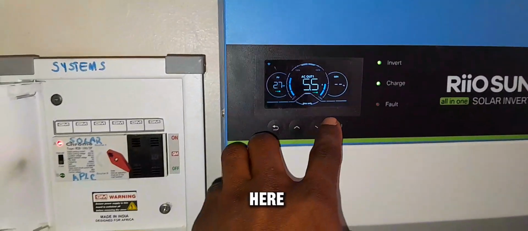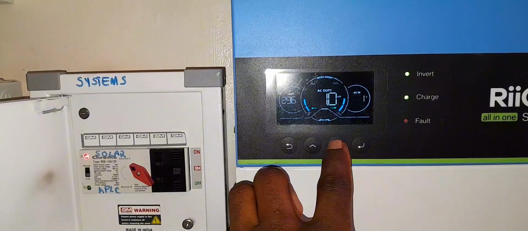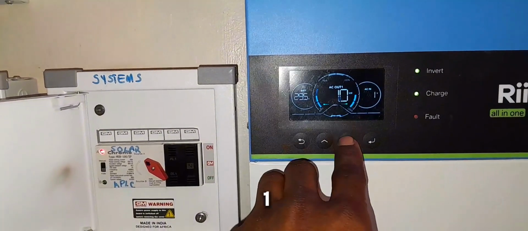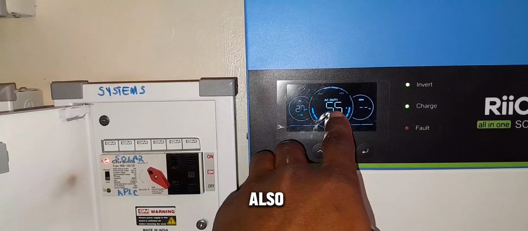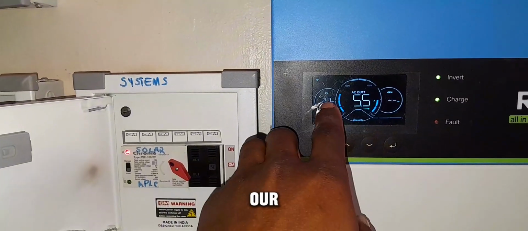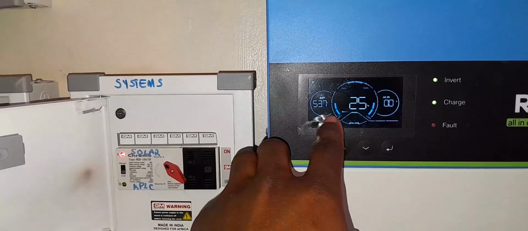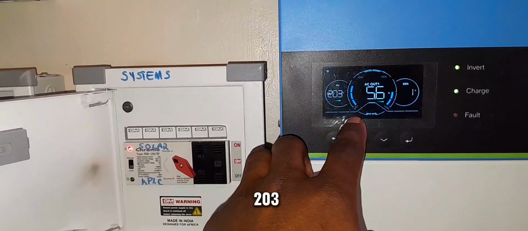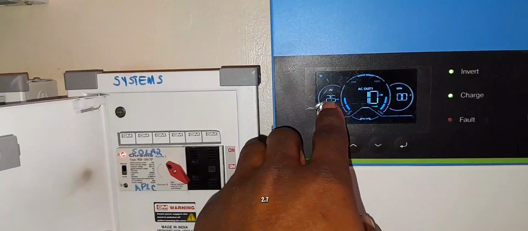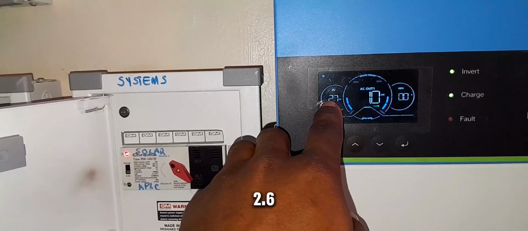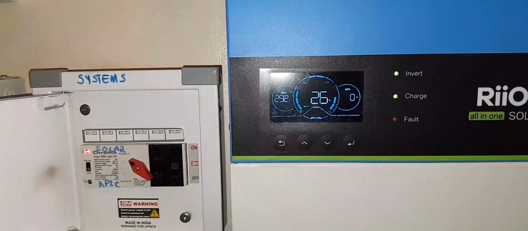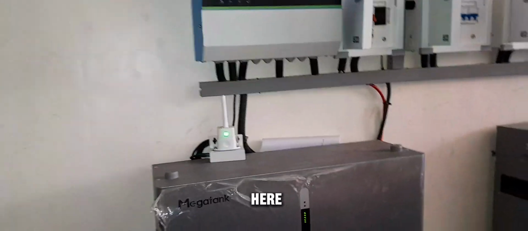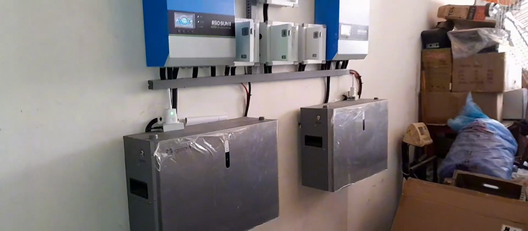On this other one here, our AC out is at 25%, which is 1 kilowatt, which is also 5.5 amps. Our solar panels are giving us 203 volts, or 2.6 kilowatts of power. So that's a summary of this system that we've done here.